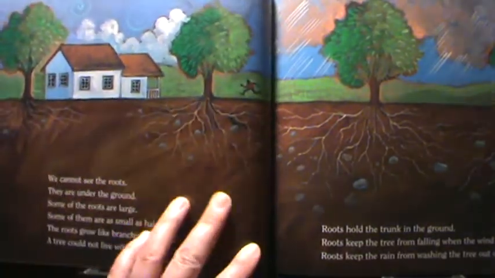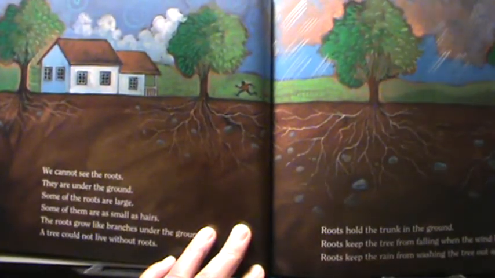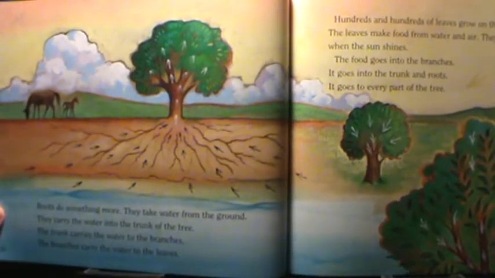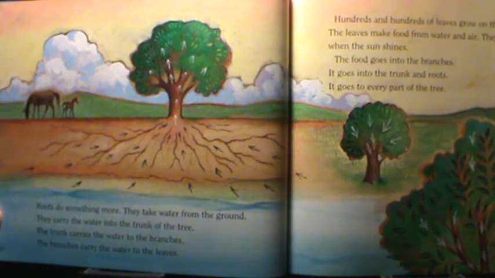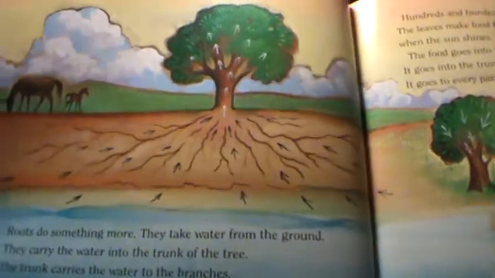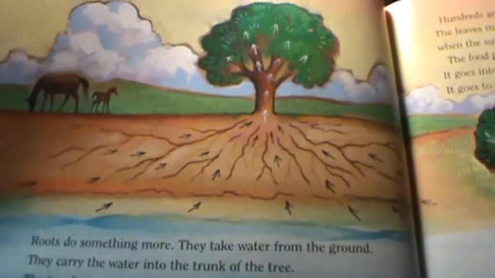Also, what makes the trunk? Oh, let me read one more page to you. Then I'll ask you that. Roots do something more. They take water from the ground. They carry the water into the trunk of the tree. The trunk carries the water to the branches, and the branches carry the water to the leaves. So you can see the arrows where it is moving the water from.